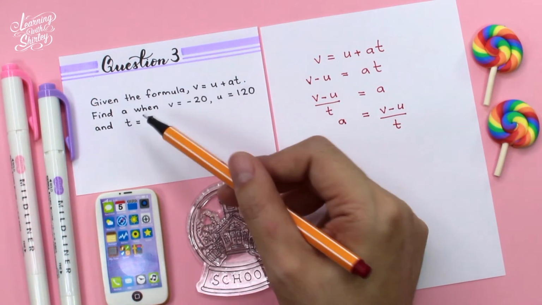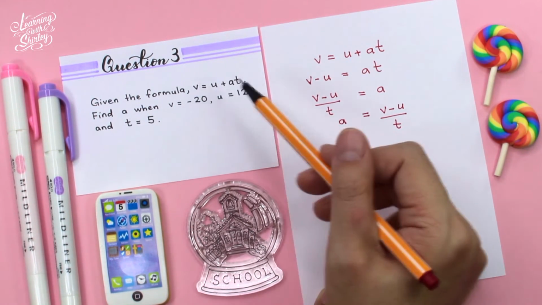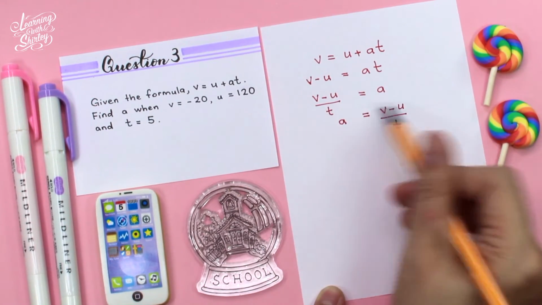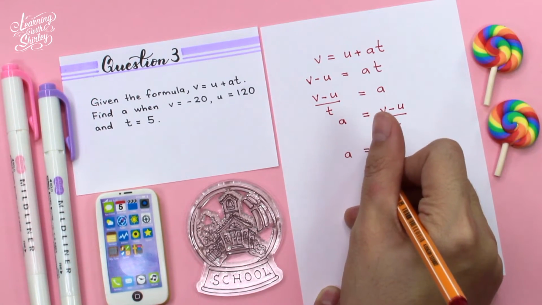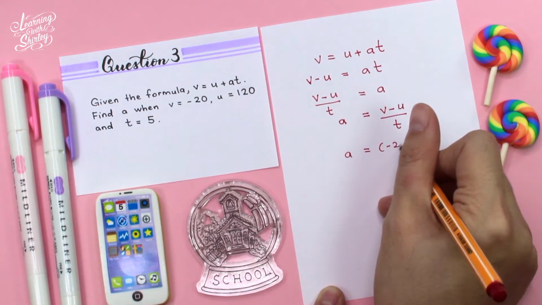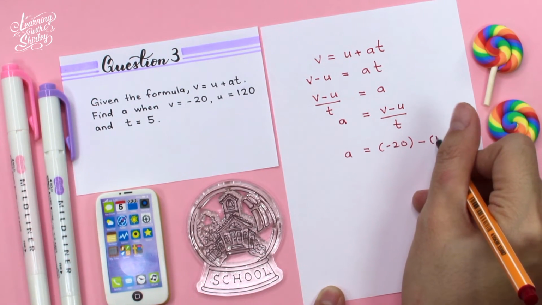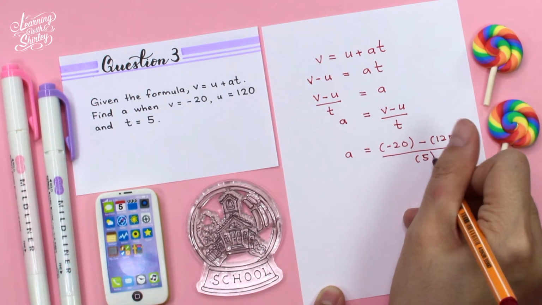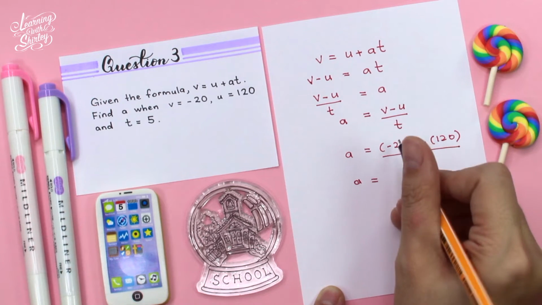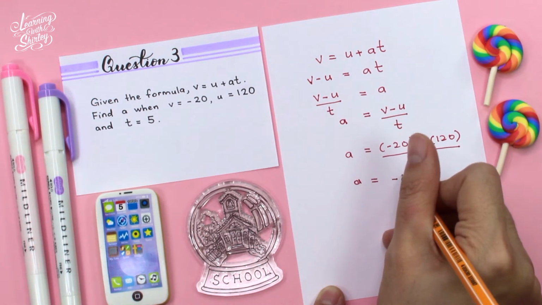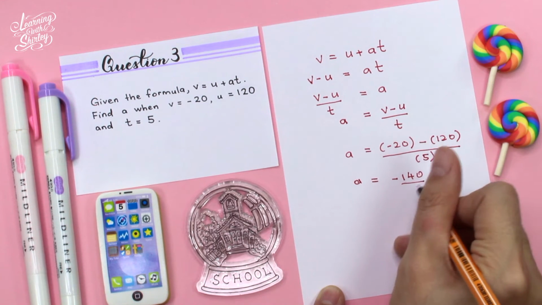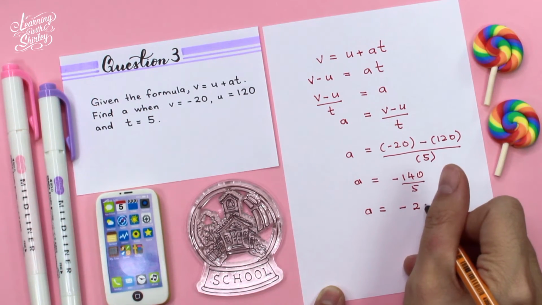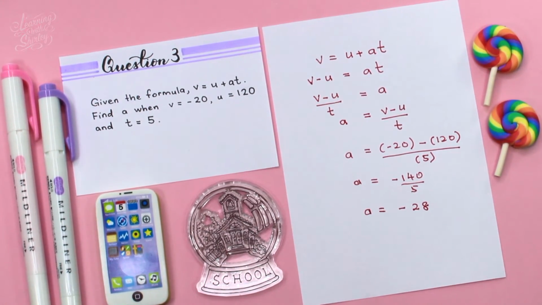Next, find a when v is equal to negative 20, u is equal to 120, and t is equal to 5. So we substitute all these values into this formula. So a is equal to, v is negative 20 minus u is 120 over t is 5. So negative 20 minus 120 is negative 140 over 5. So therefore a is equal to negative 28. So that's the final answer.